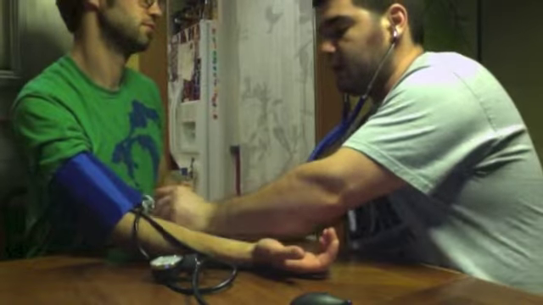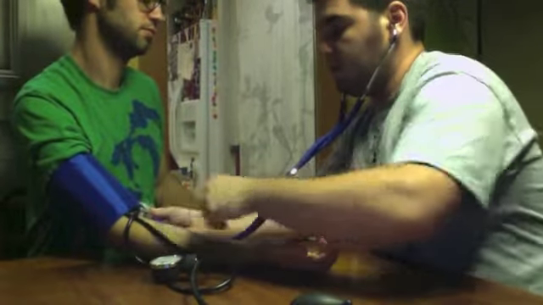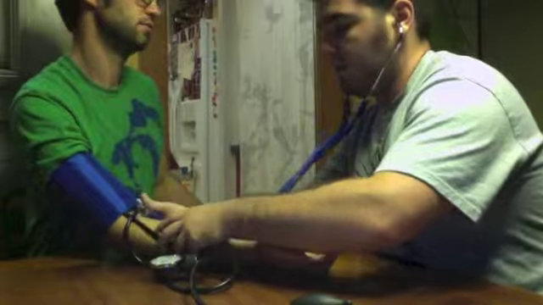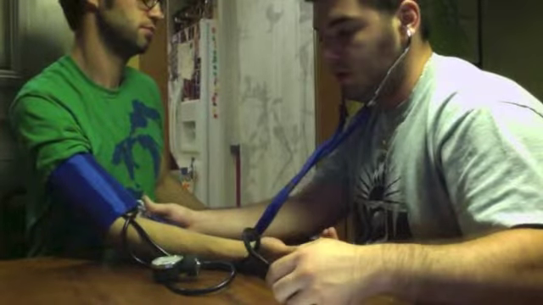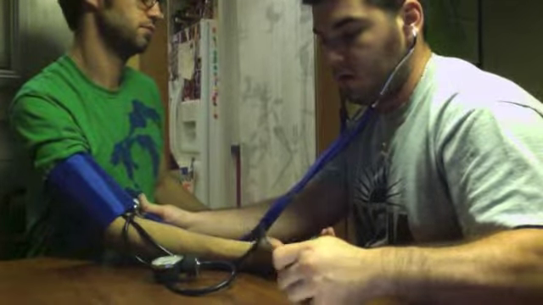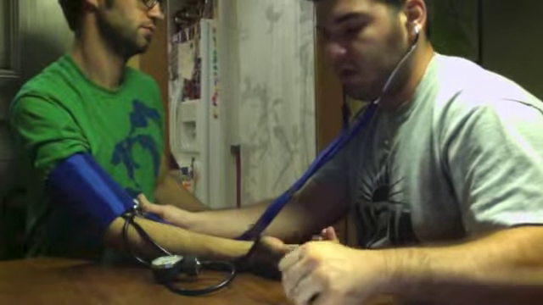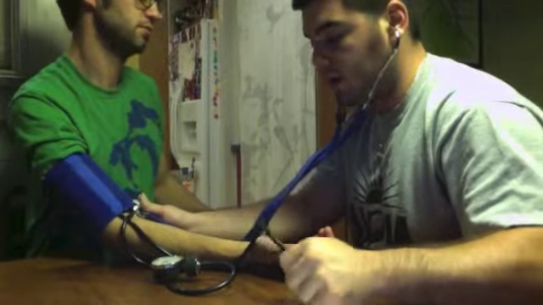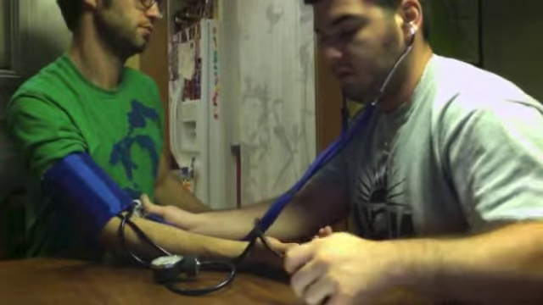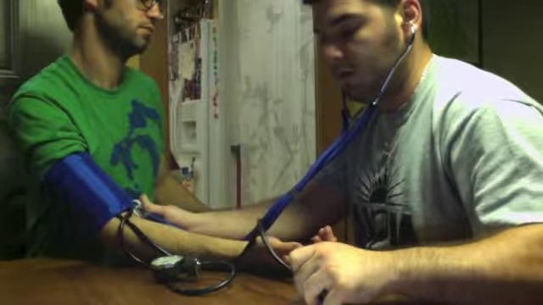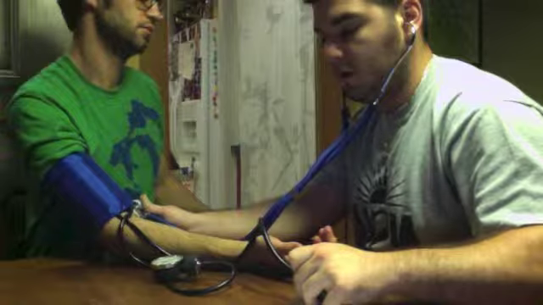I'm going to slide the stethoscope under here, pump up the blood pressure cuff to about 180 millimeters of mercury. I'm going to slow it down. I'm going to listen for that first Korotkoff sound.